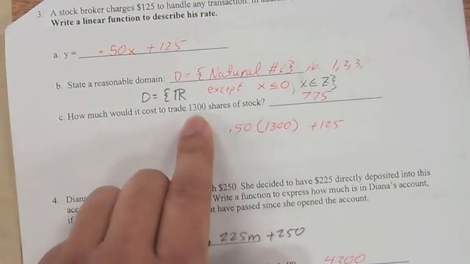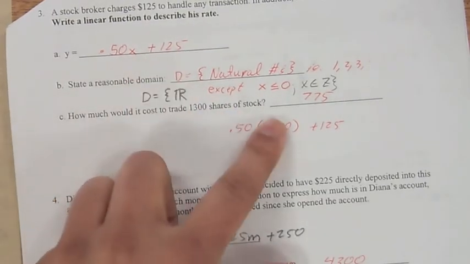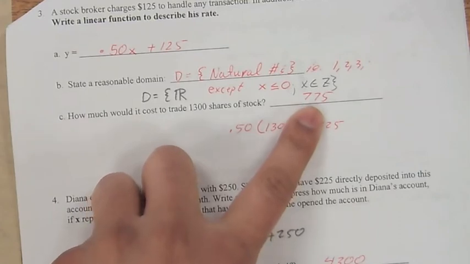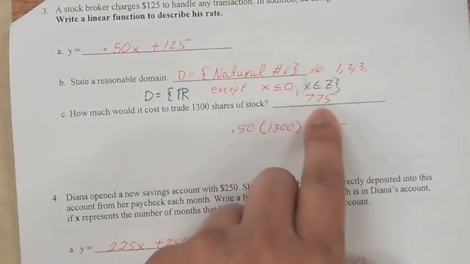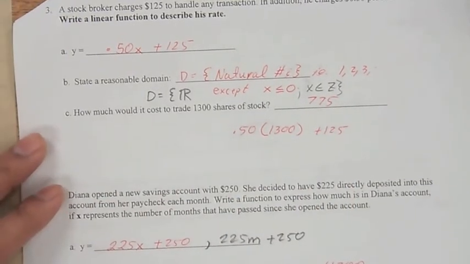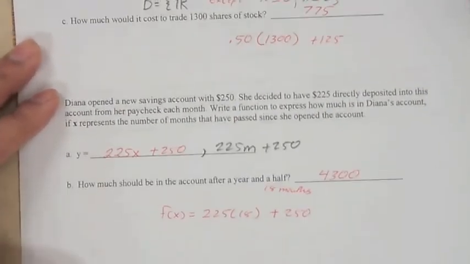Now, for this one, we stick 1,300 in here, and we get the cost for the transaction itself. Now, in addition, you're going to have to add on the price of the 1,300 shares themselves. So, in addition to the cost of the stock itself, you're going to get charged another $775, which is extremely, extremely excessive.